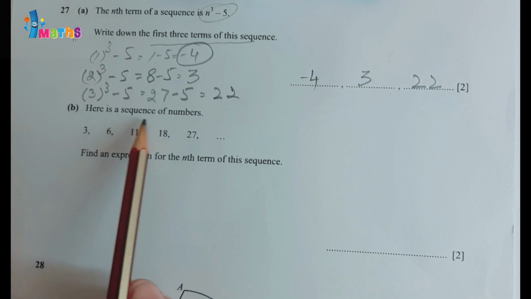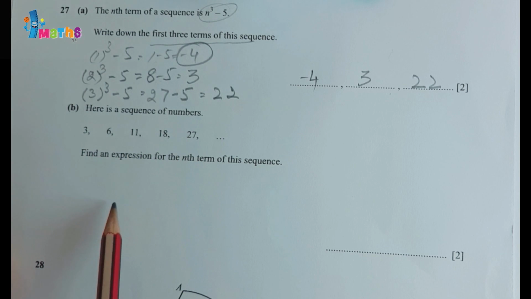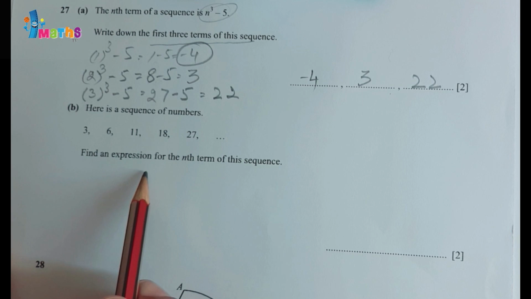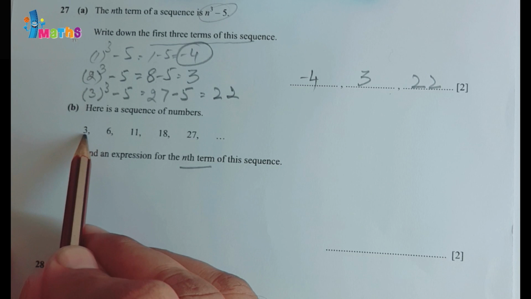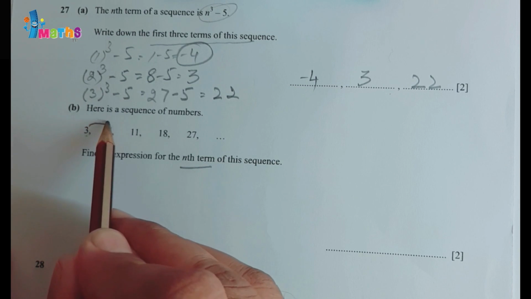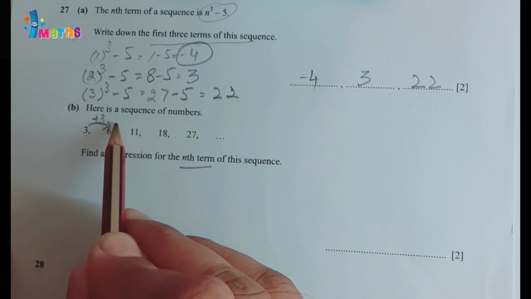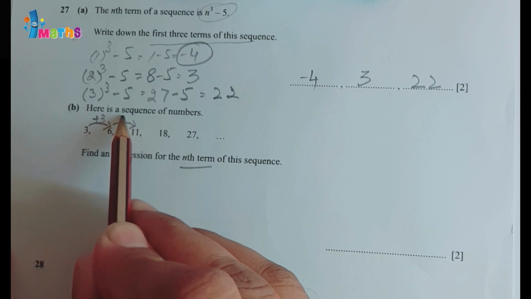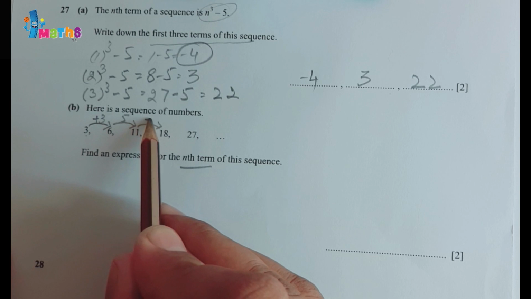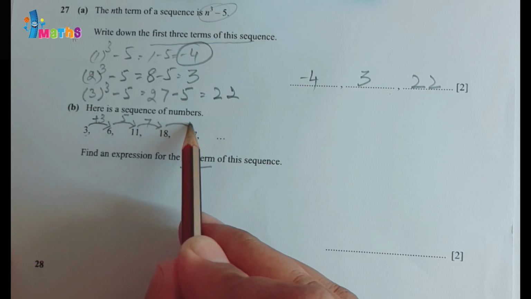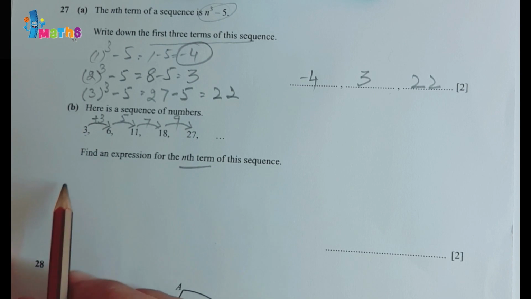B part. Here is a sequence of numbers 3, 6, 11, 18 and 27. Find an expression for the nth term of the sequence. So we'll check the difference. So 3 plus 3 will be 6, and 6 plus 5 will be 11, and 11 plus 7 will be 18, and 18 plus 9 will be 27.